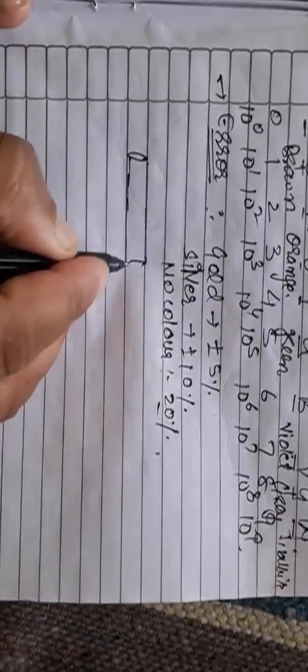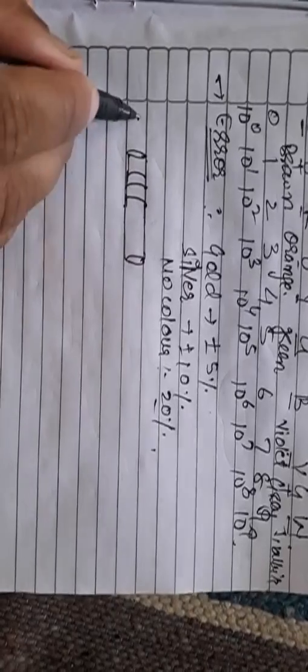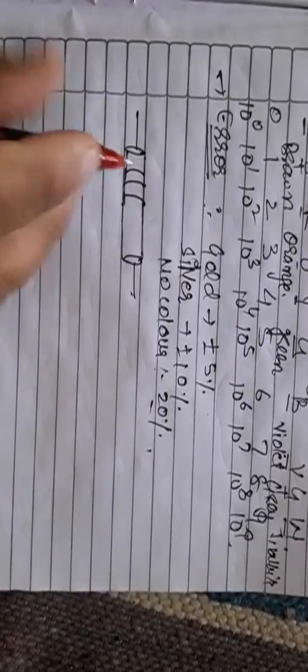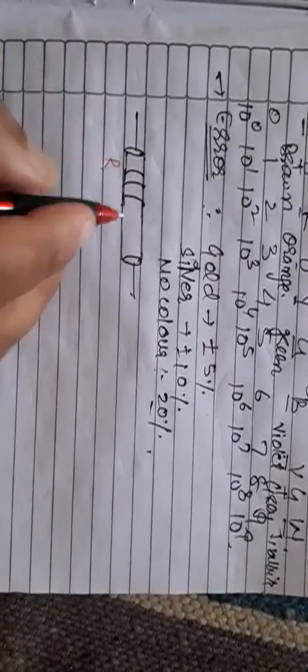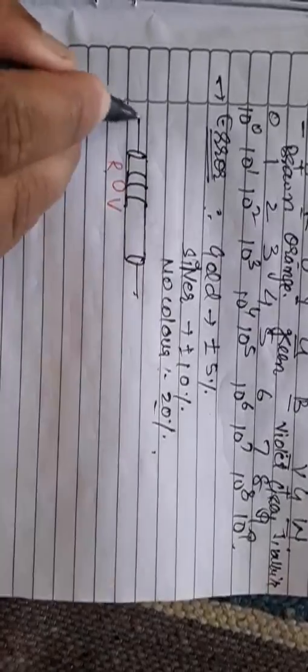Now, how to calculate? Basically, there are 4 rings or 3 rings. This is the representation of a carbon core resistor. Let us suppose your first ring is red, your second ring is orange, and the third is violet. And the question comes in the exam: find the resistance of this resistor. No problem.